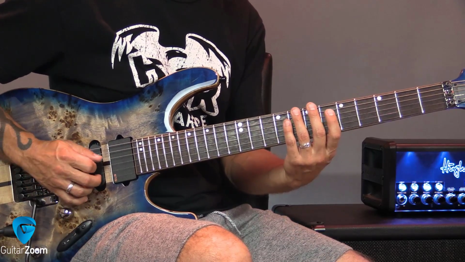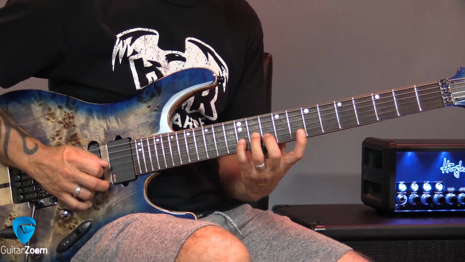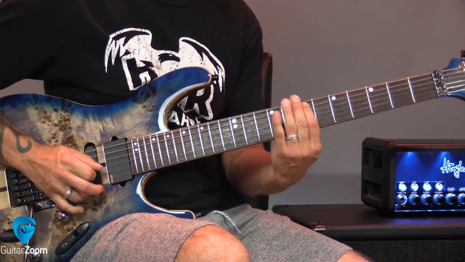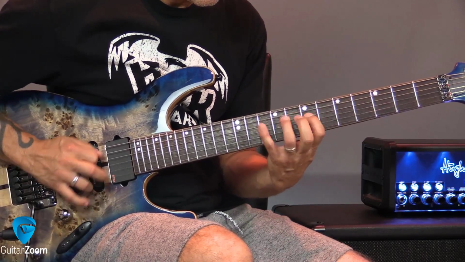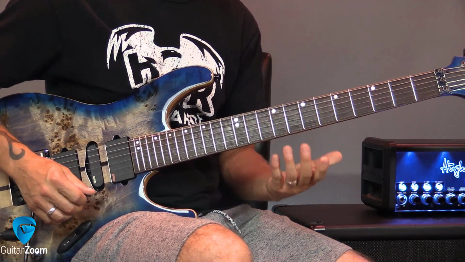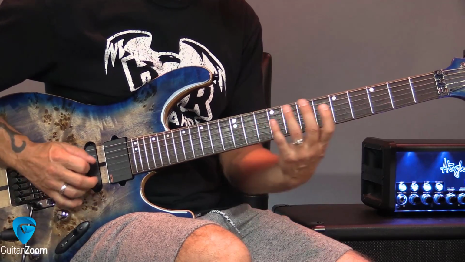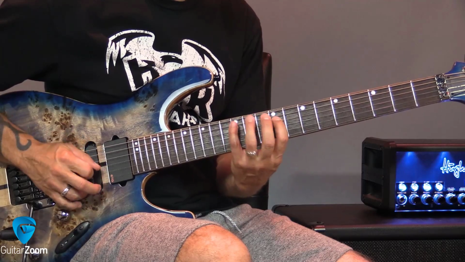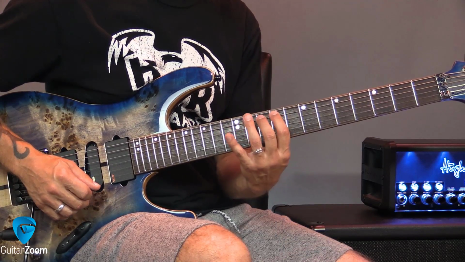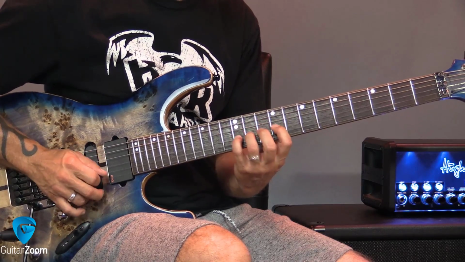So what I'm going to do is start on the 5th fret here of the 4th string. And I'm coming all the way back to the 7th fret of the 5th string. And then I want to keep going. So then I'm going to move forward to the 9th fret. And I'm going to continue on. So I have 9, 10, 12, 9, 10, 12. And then 9, 11, 12.